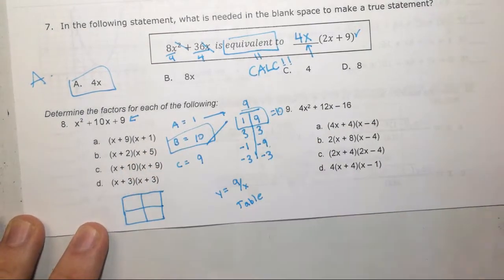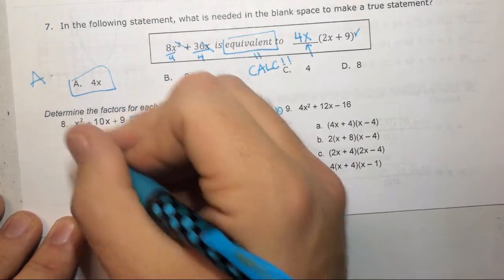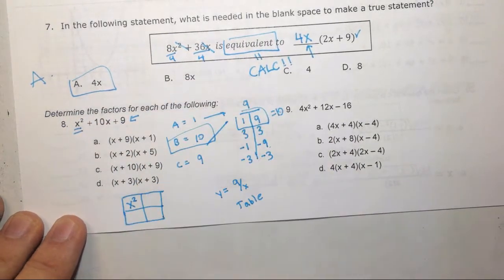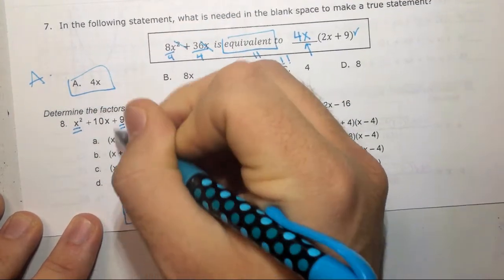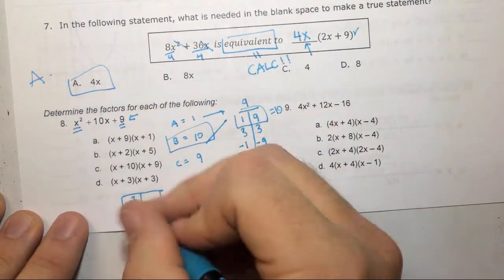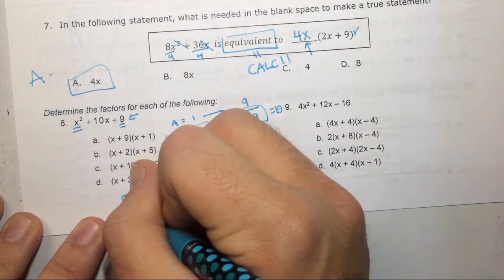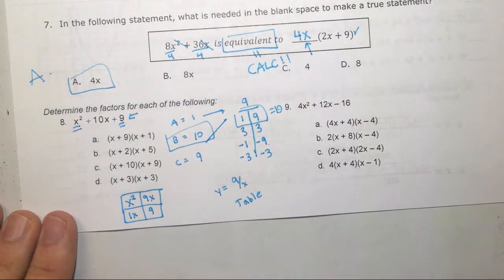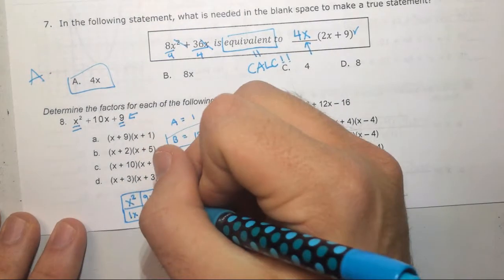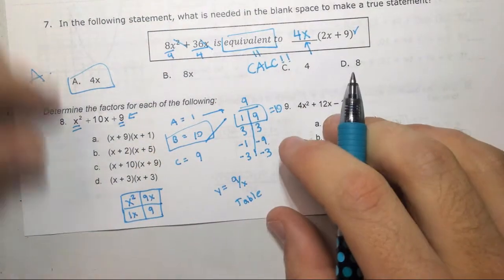In the first corner of my box always goes my first term. First box, first term, x squared. In the last box goes my last term. Last box, last term. Now, in these diagonal boxes, I take my factors that I found. So I have 1x and 9x. It does not matter if you put the 9x here and the 1x over here. You'll get the same answer.